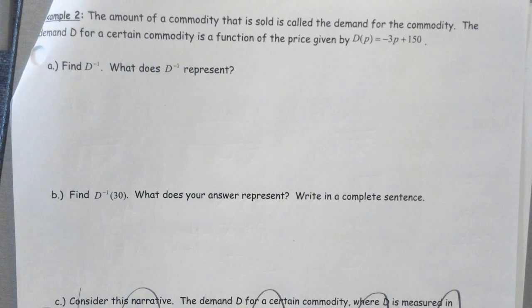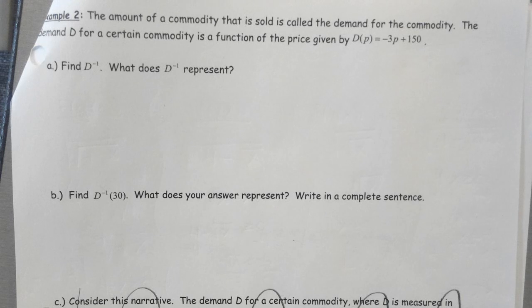Alright, we've got a commodity that we're selling. A commodity is just anything that you go to the store to buy. Okay? Could be anything. So a commodity is a good that you're going to get. Our equation is that the price or the cost for the commodity is equal to negative 3p plus 150.